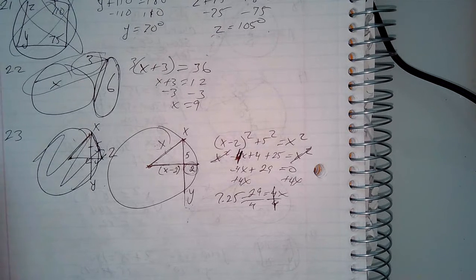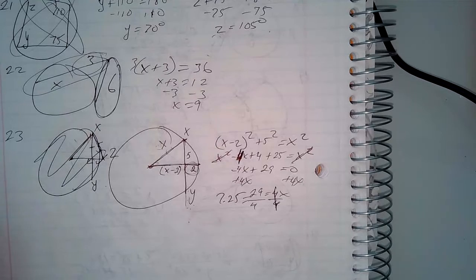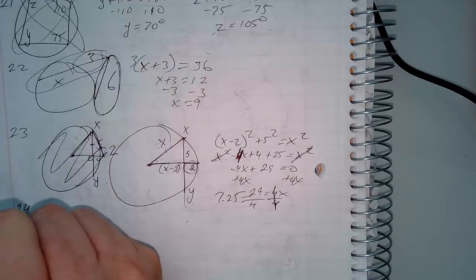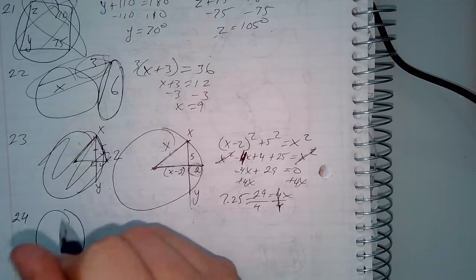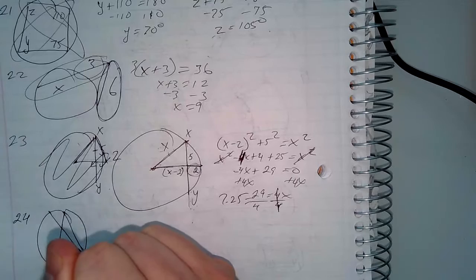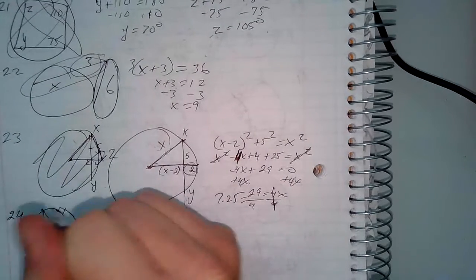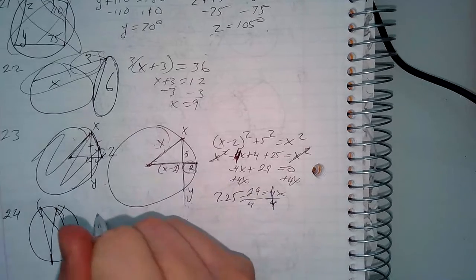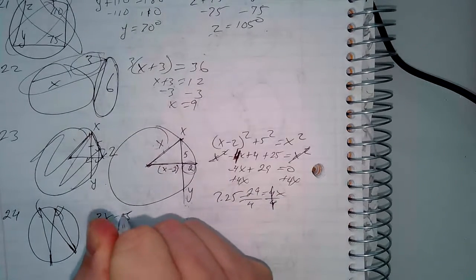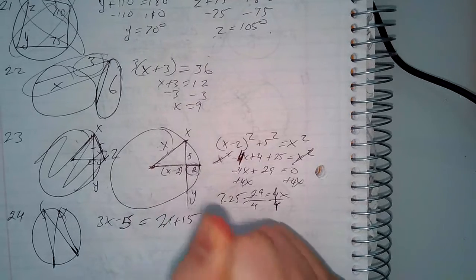All right. Number 24 says, find the measure of angle T. We know that these two angles are going to be equal to one another. So we just set 3x minus 5 equals 2x plus 15.